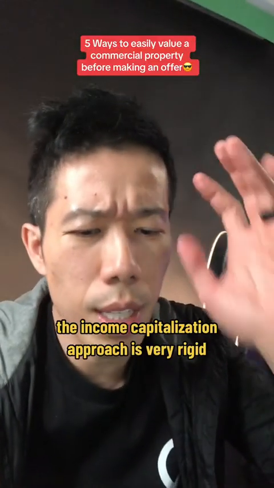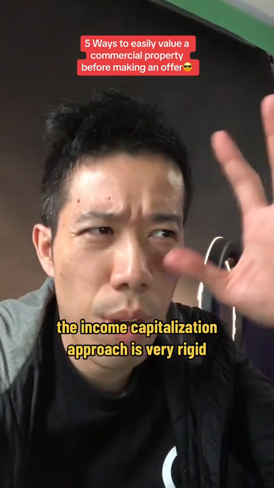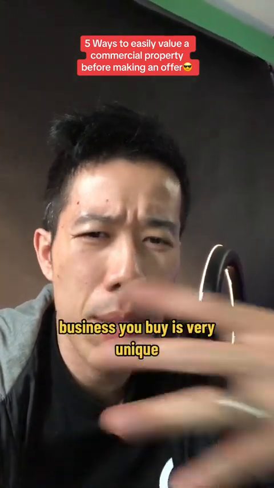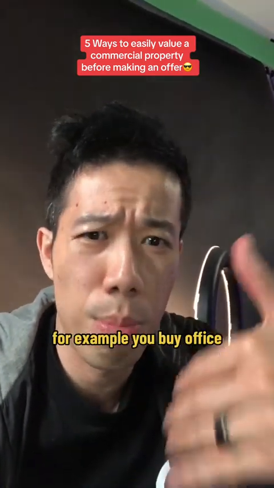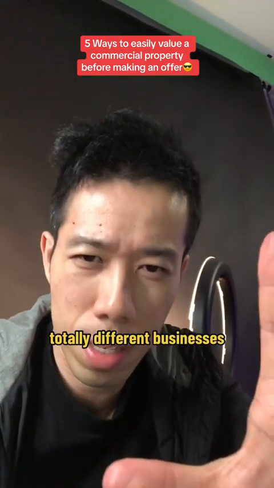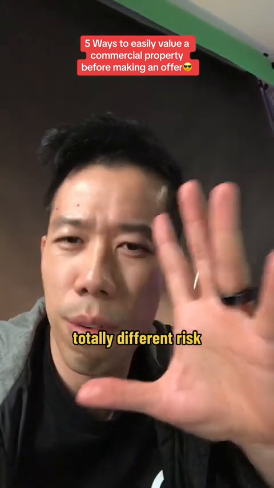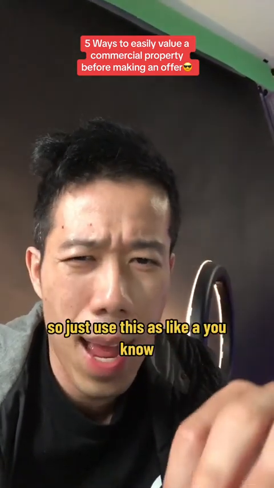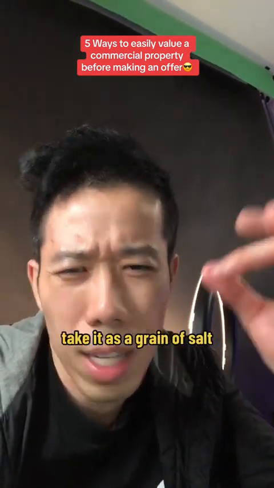Now, mind you, the income capitalization approach is very rigid because every business you buy is very unique. For example, you buy an office versus you buy a brothel. Totally different businesses, totally different returns, totally different risks. So just use this as a grain of salt. Take it as a grain of salt.